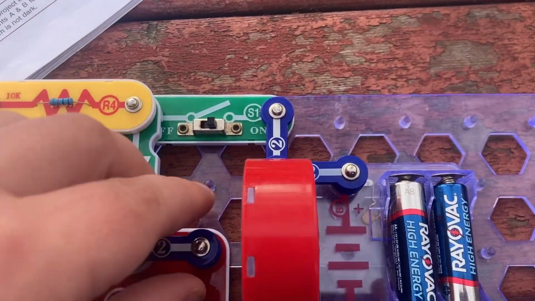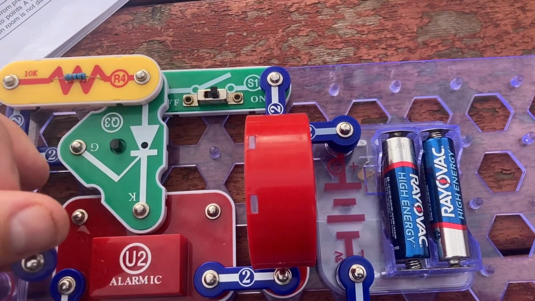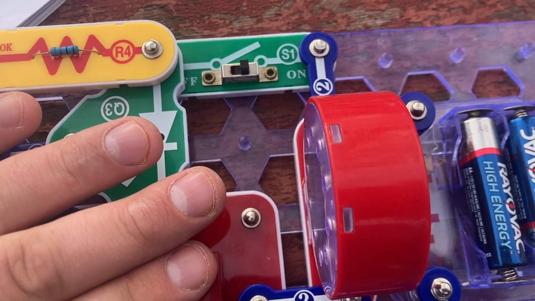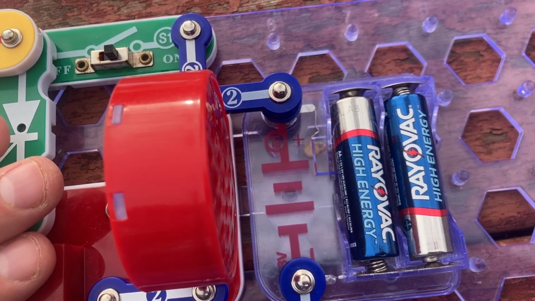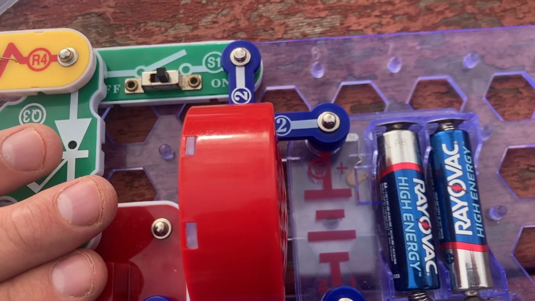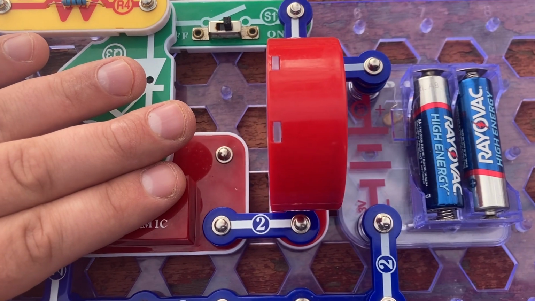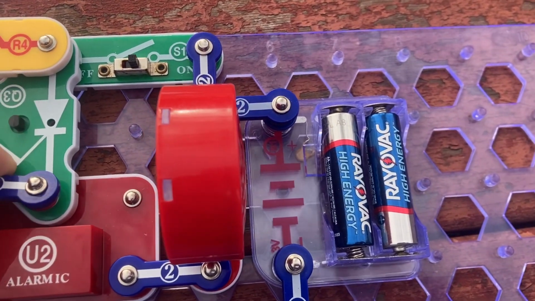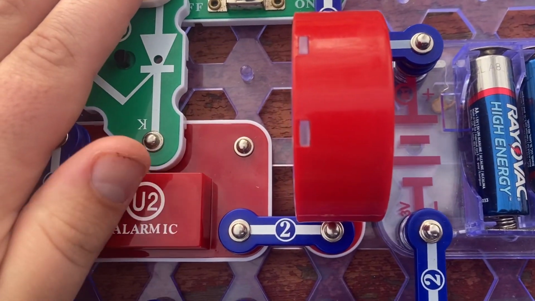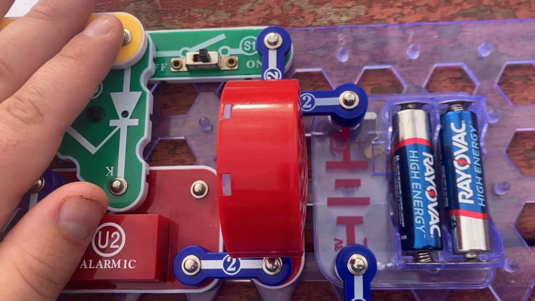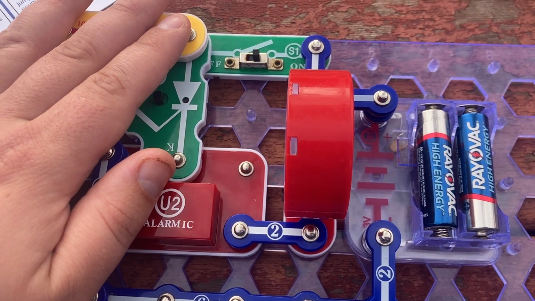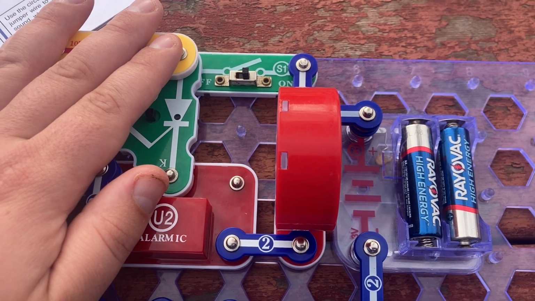For the night fire engine, I move the 2-snap wire over here. Now it sounds like a fire truck. Finally, when I move the 2-snap wire over to these 2 points, the speaker makes ambulance sounds. And there you go.